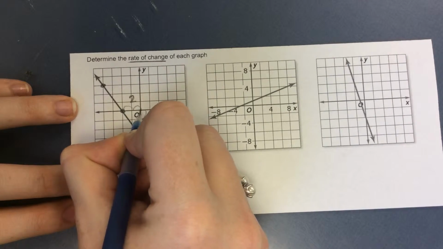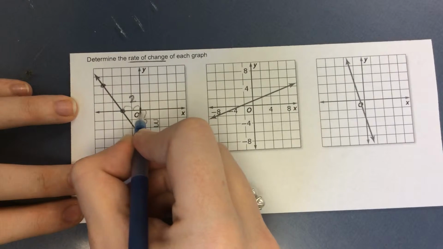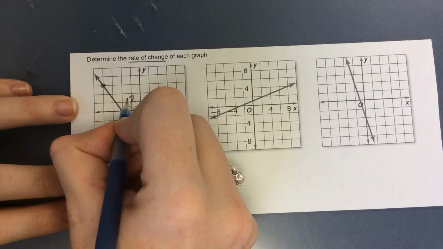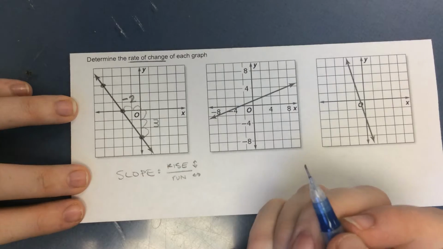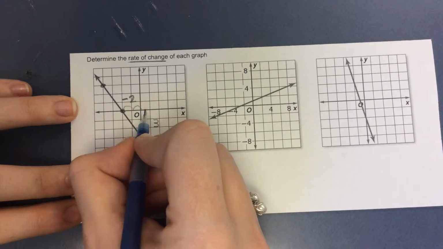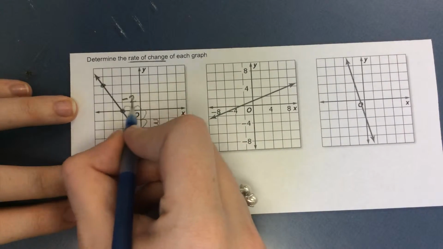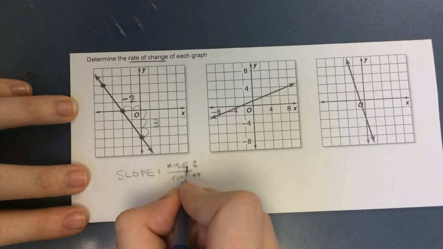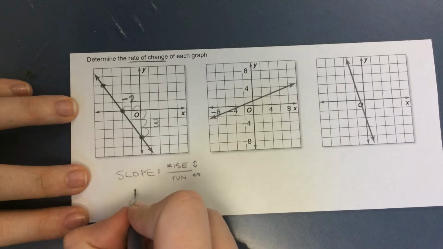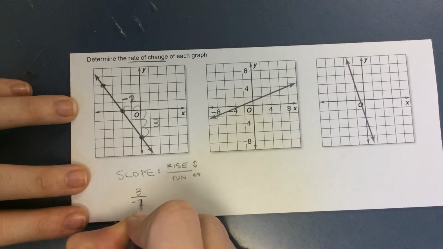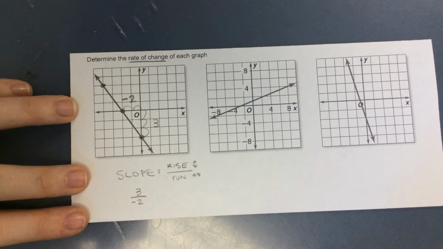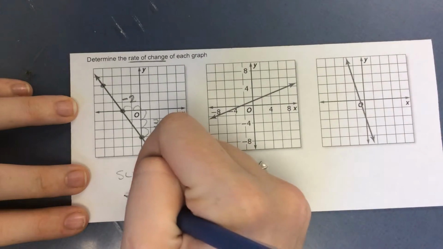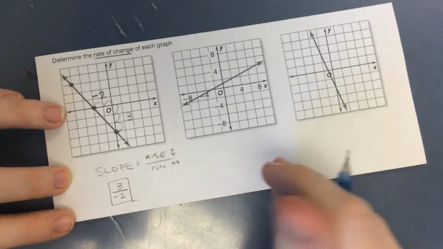But since I went to the left 2, anytime you go left, it's always negative. So I rose 3 and went left 2, which is -2. My slope is rise over run: we went up 3 and over -2. That's our slope.